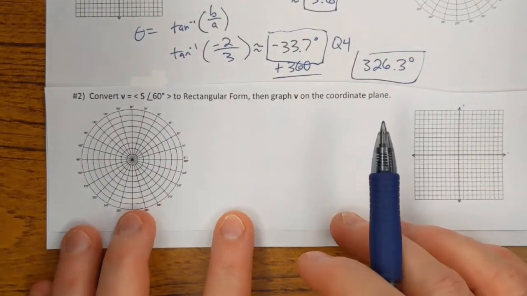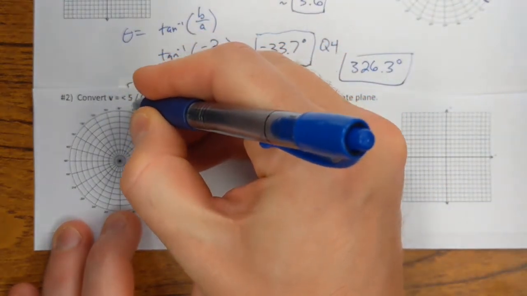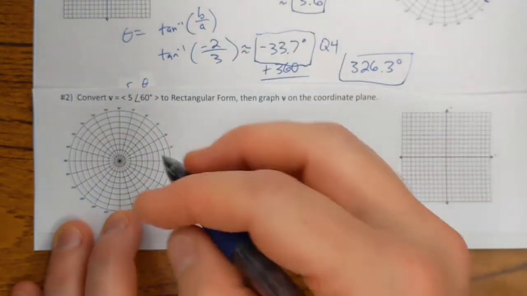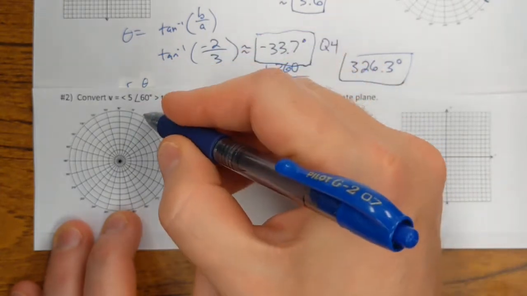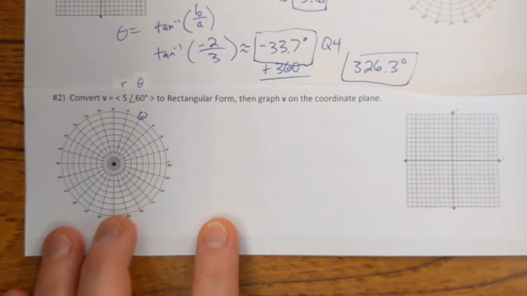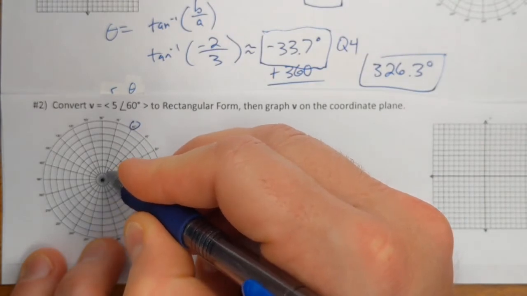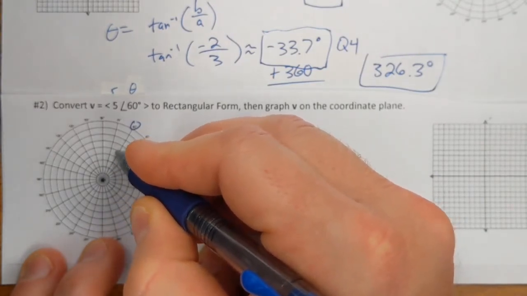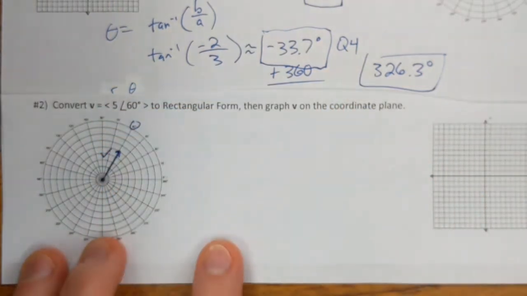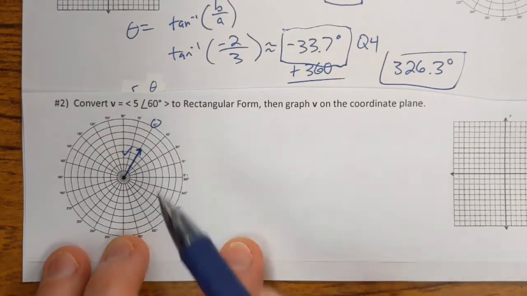So this example is not on your assignment, but it's a great example to look at. Here we have a magnitude of 5 and an angle of 60 degrees. So we can very easily graph this on a polar coordinate, right? I want to find the 60 degree direction, and let me zoom in just a little bit. And I want to count out 5 rings from there: 1, 2, 3, 4, 5. Here is my vector v that goes a magnitude of 5 in a 60 degree direction.